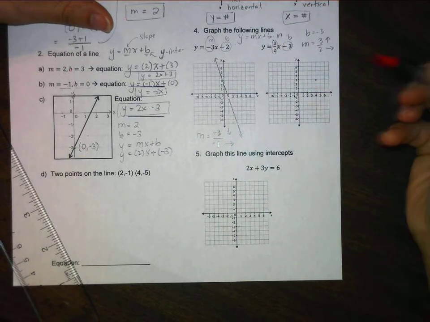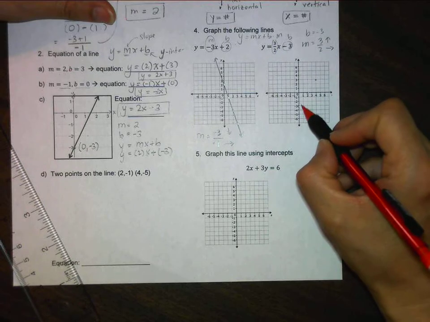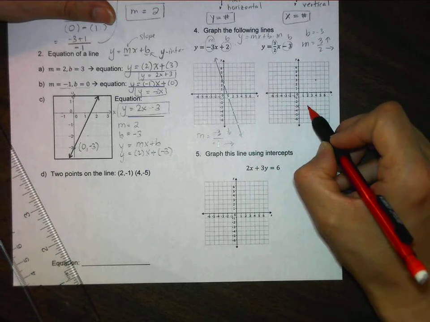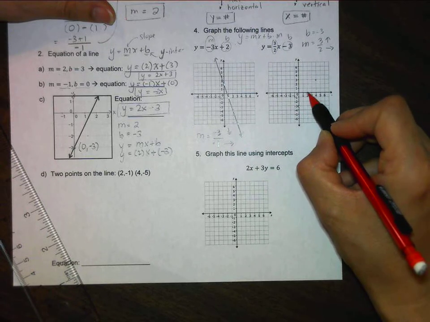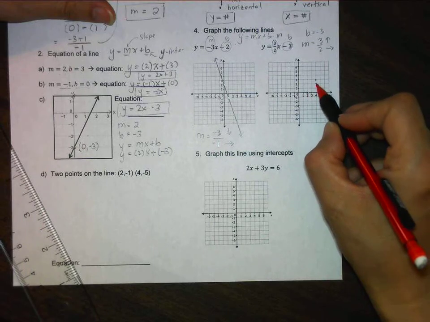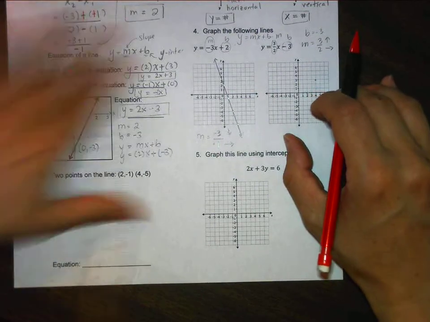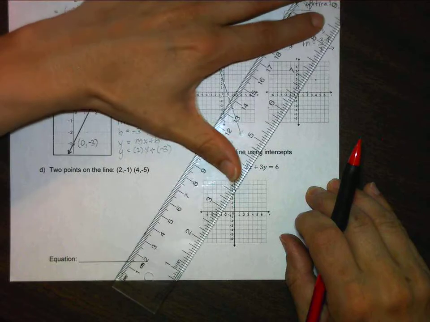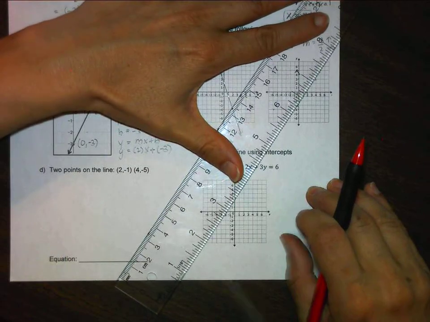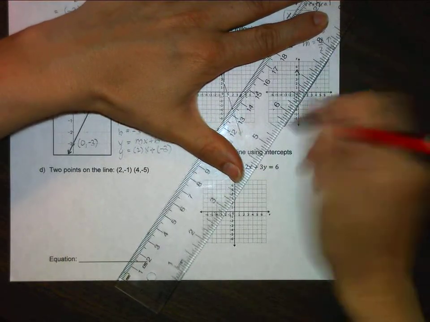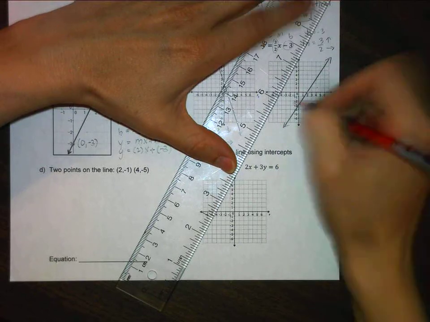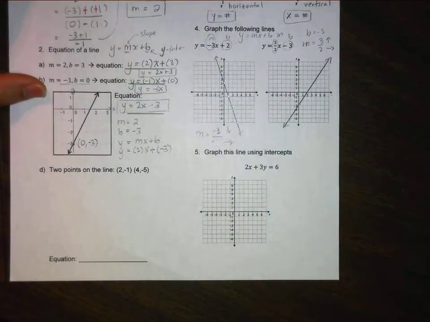Now, if you like doing run first, you go ahead. It's going to get you to the same point. To the right 2, up 3. It doesn't matter. Just pick a way that you are confident with and stick with it. Draw a straight line. Take your time to line them up. Put arrows on the end.